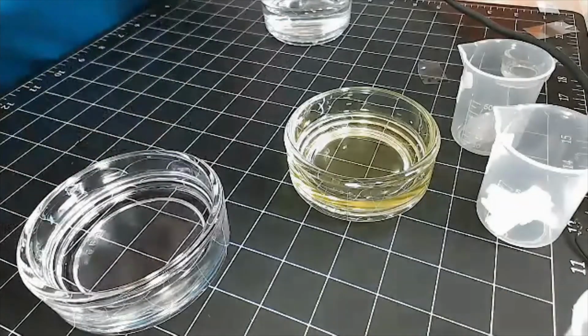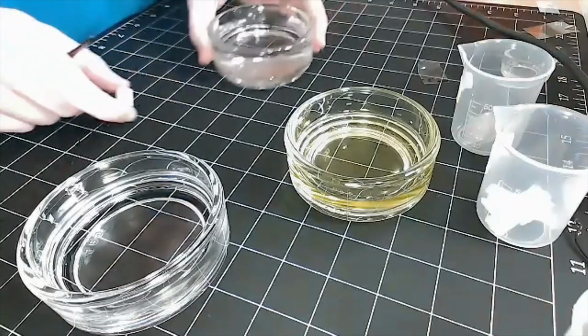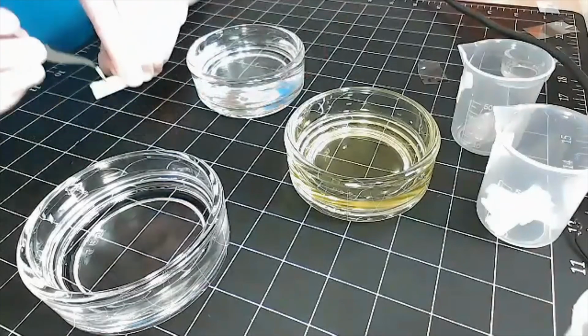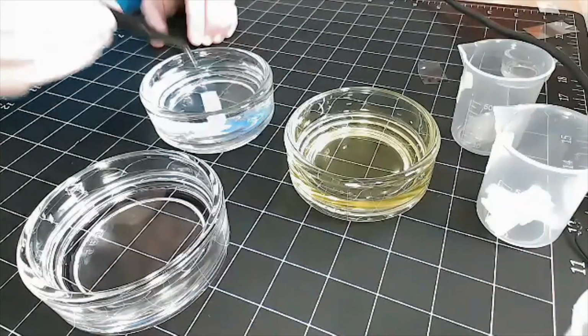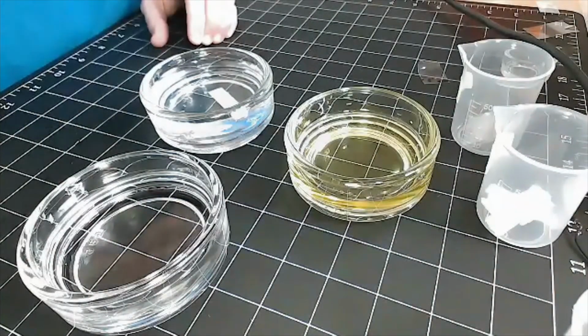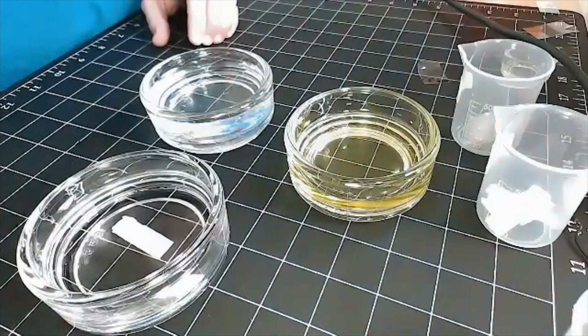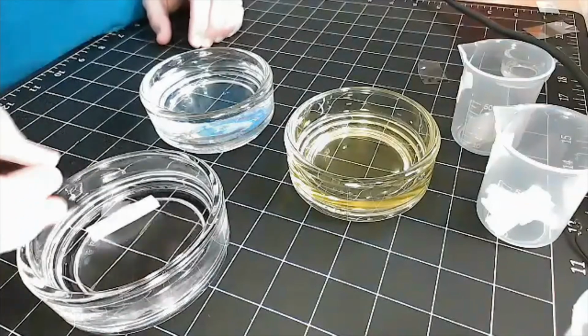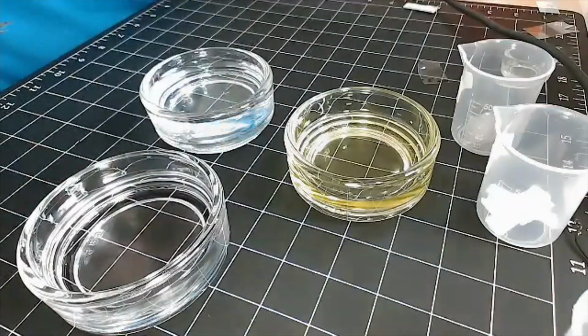I'm actually even going to try it again in my water to show that it floats in water, but it sinks in alcohol. So that tells me that this is a number 2 plastic. Very nice.